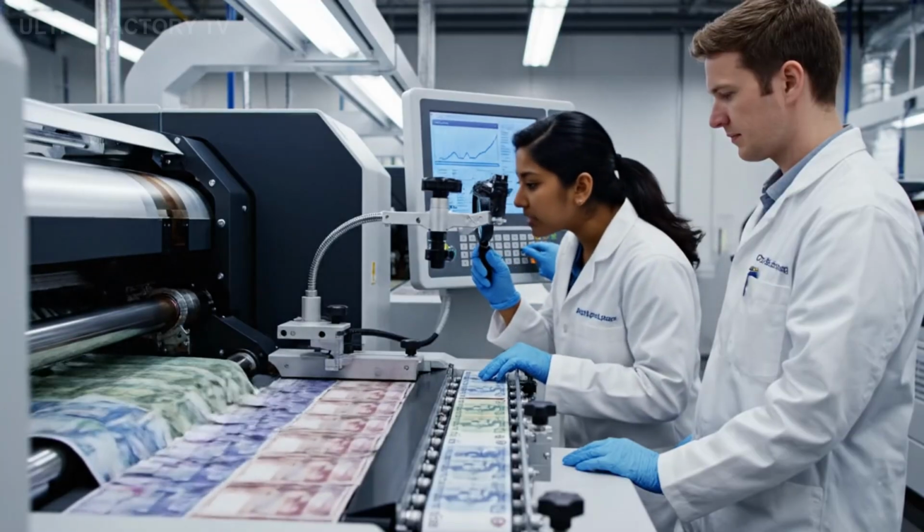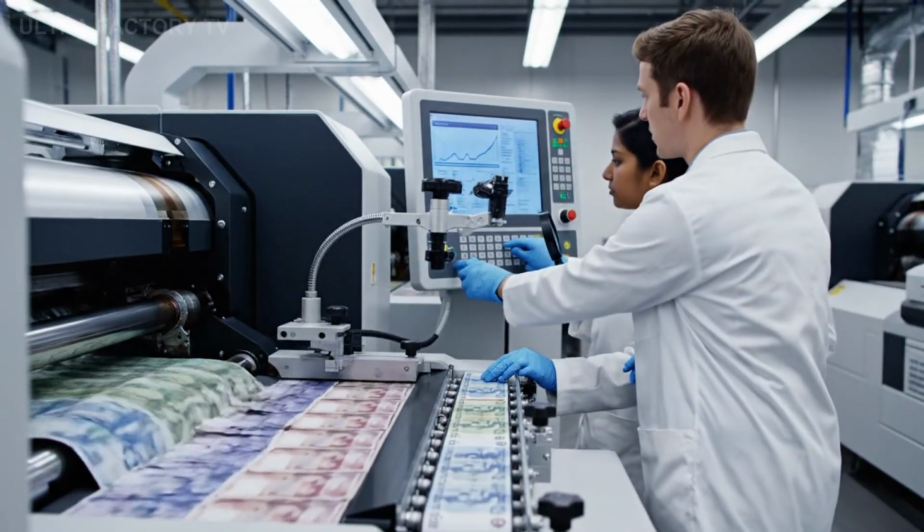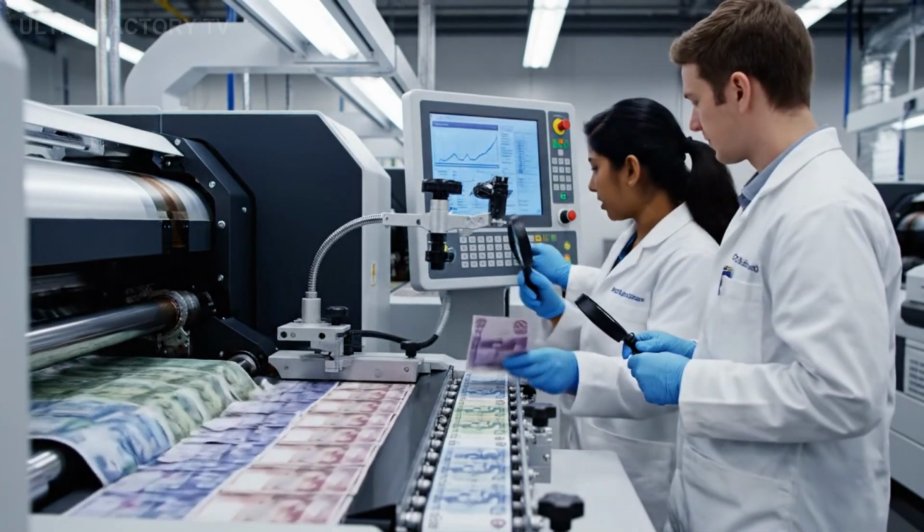We have a slight misalignment on the center registry. Adjusting the parameters now. Check the synchronization. That looks accurate. We are good to go.